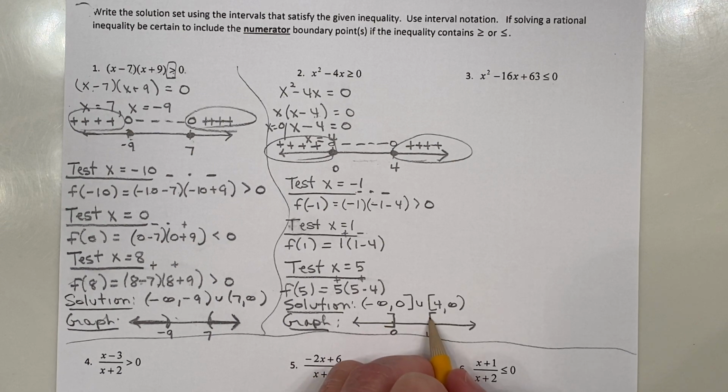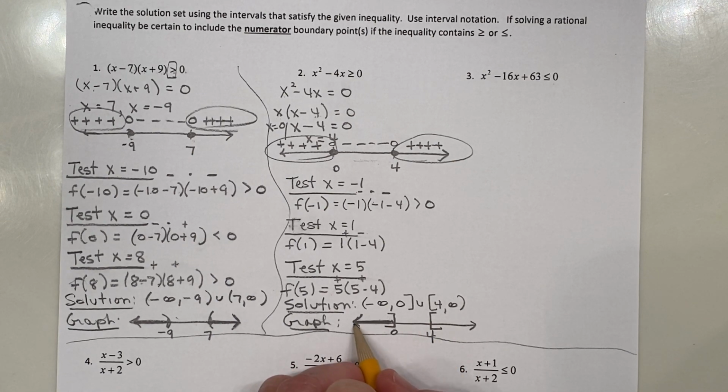And we'll do a bracket and darken in these solutions.